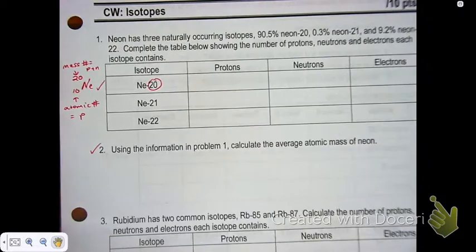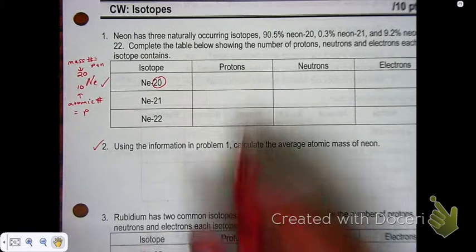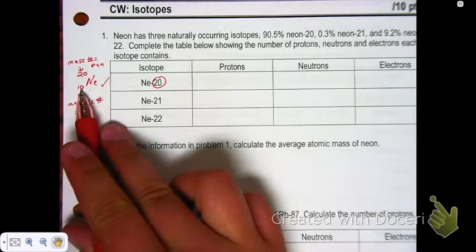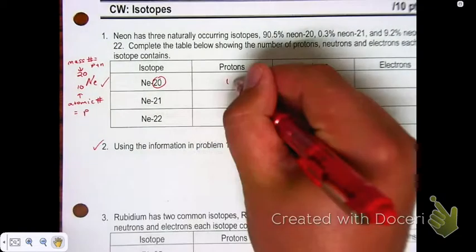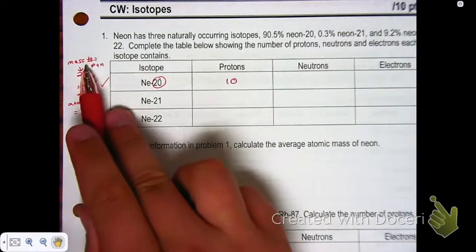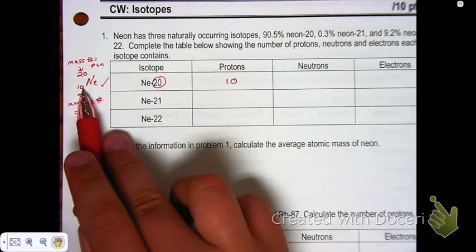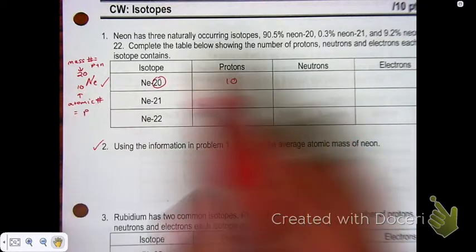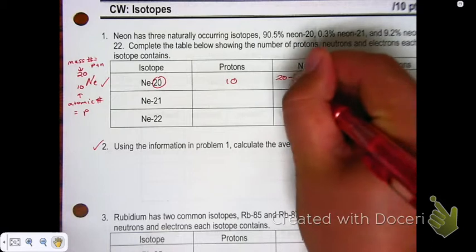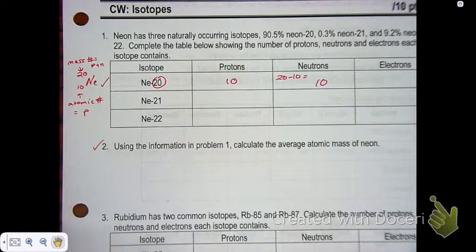Directly, the number of protons is found by this number on bottom, which is 10. For neutrons, we take the mass number on top and subtract the atomic number on bottom: 20 minus 10 equals 10. So neon 20 has 10 neutrons in it.